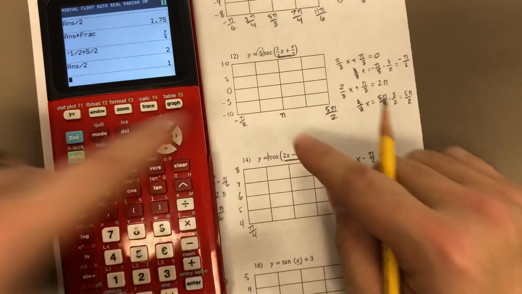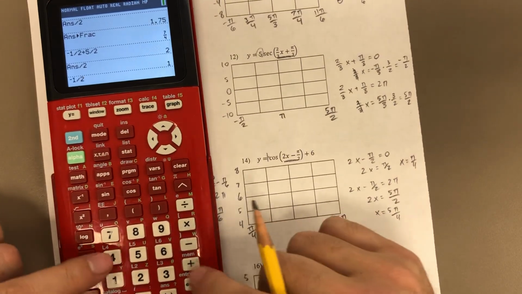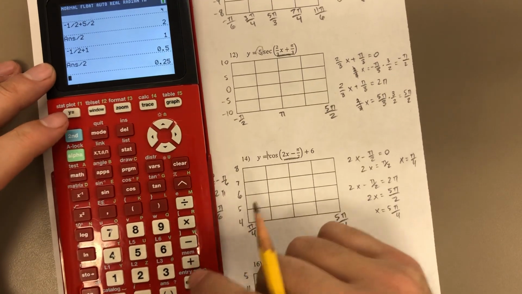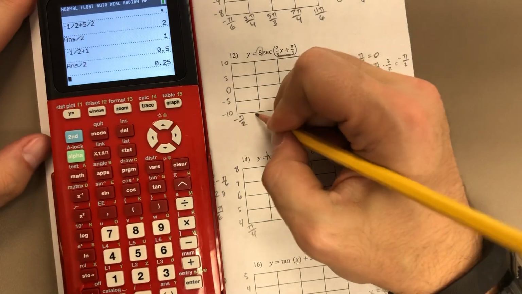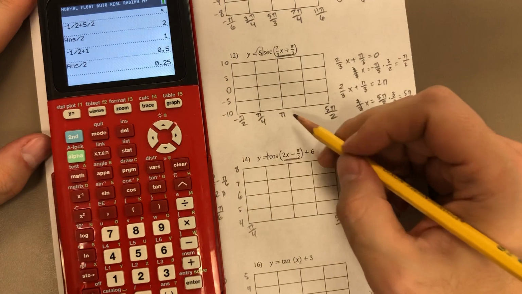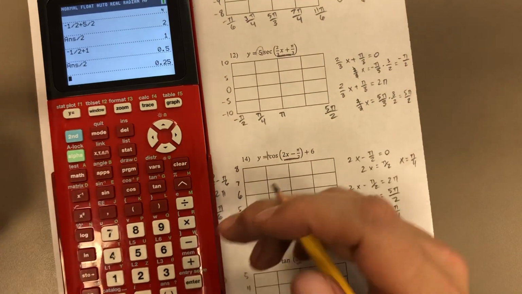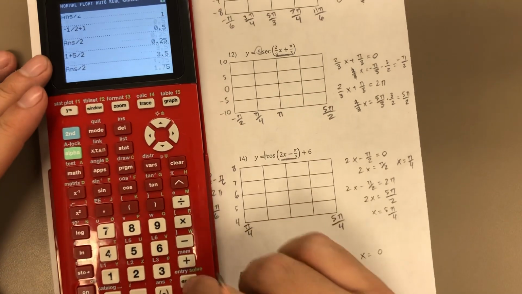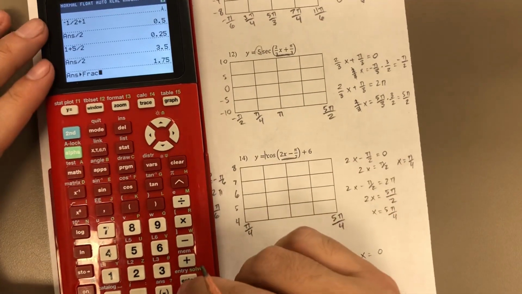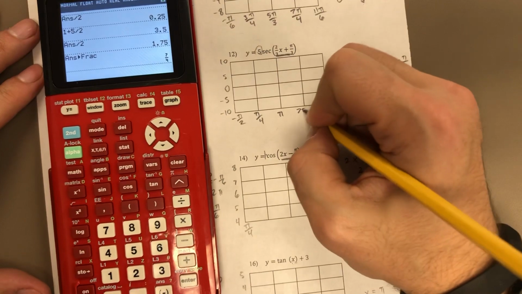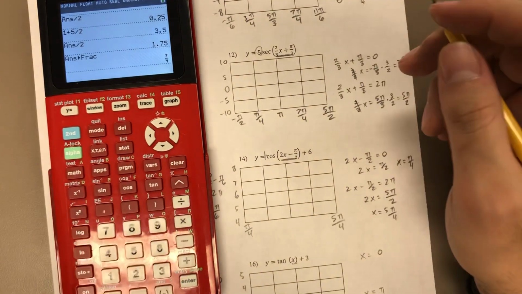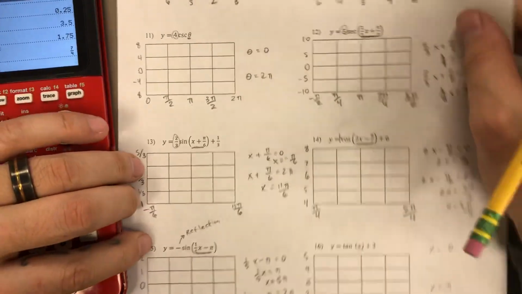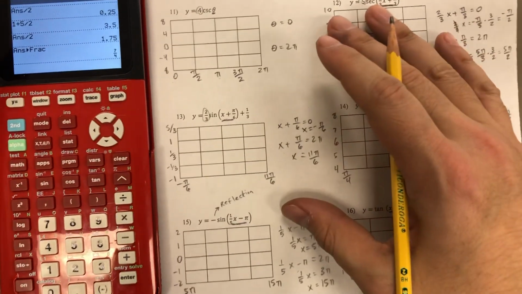And then halfway between these two, so negative 1/2 plus 1 divided by 2, and then 0.25, that's a fourth, so pi fourths. Halfway between 1 and 5 halves, let's see, 1 plus 5 halves divided by 2, change to a fraction, 7 pi fourths. Do you see it's just the same steps over and over and over again?